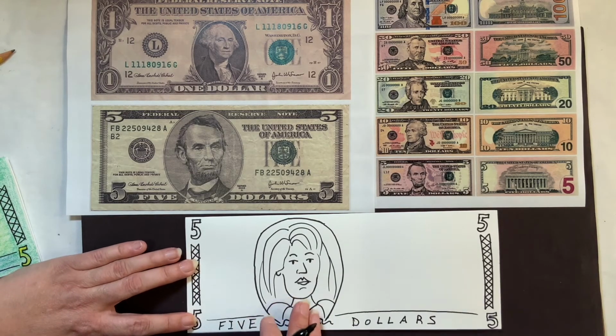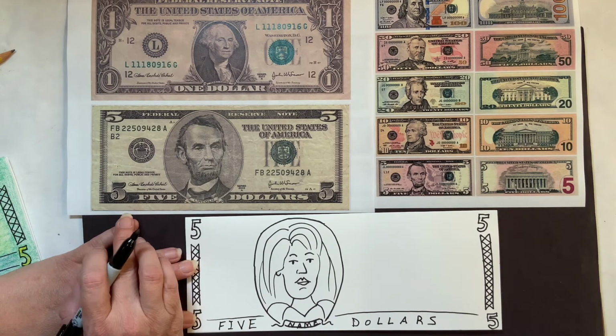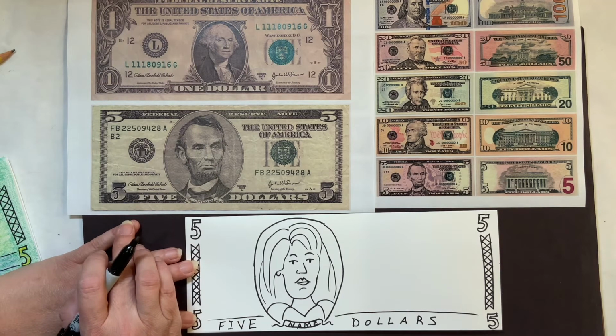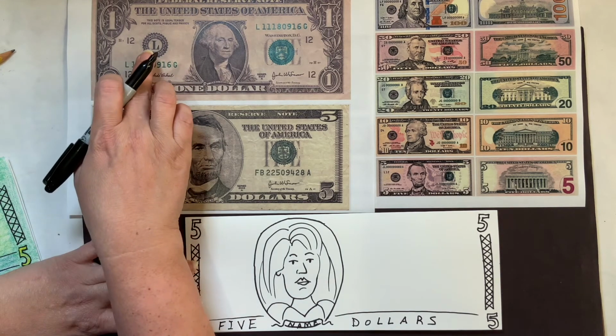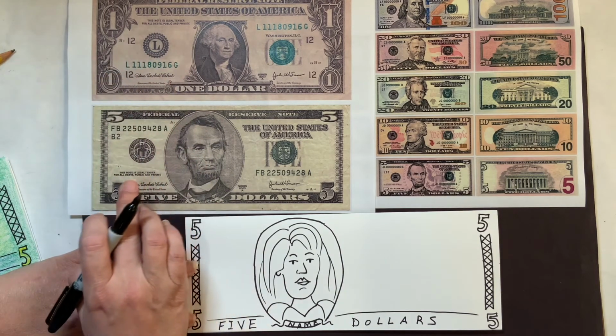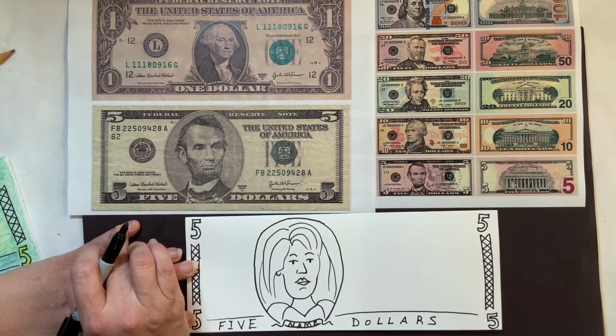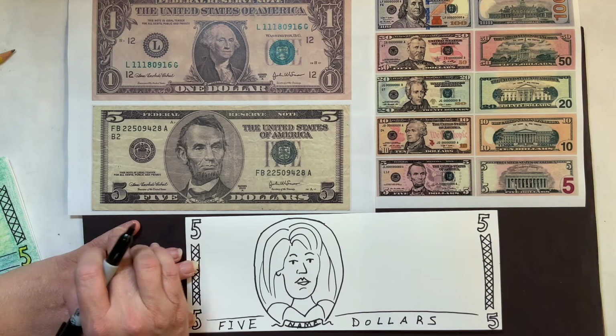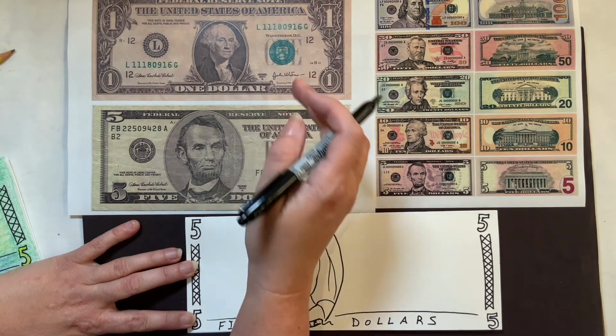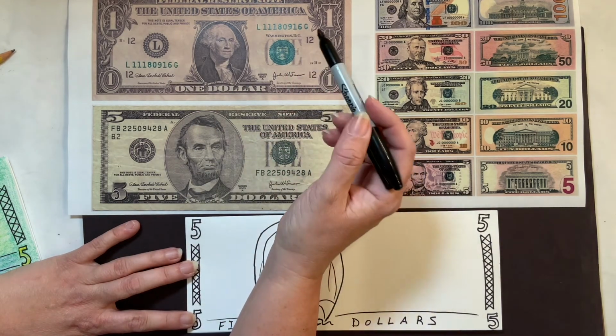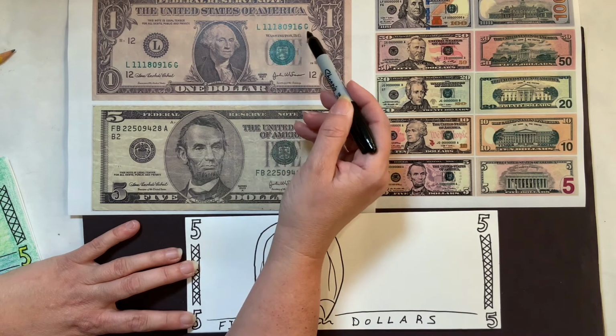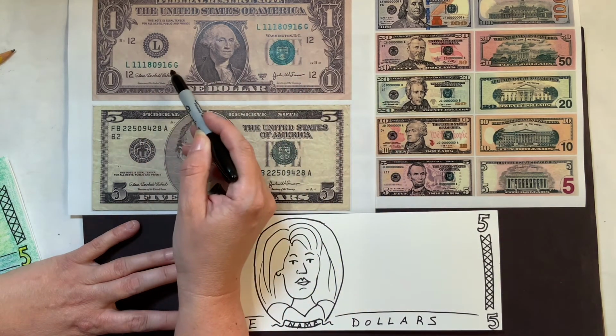Now, if we're looking at the bills, we have the Federal Reserve seal that's here. See the Federal Reserve seal that's here. And you also have the Great Seal that's on there and the Treasury seal. And you have series numbers. See, series numbers.